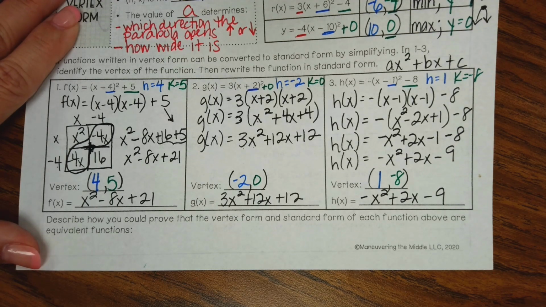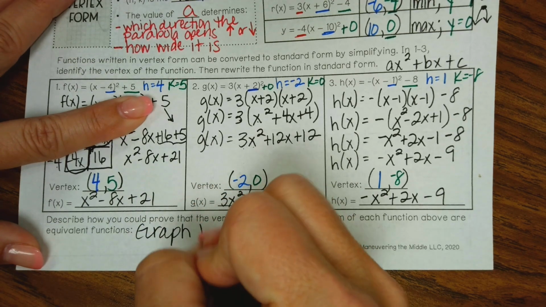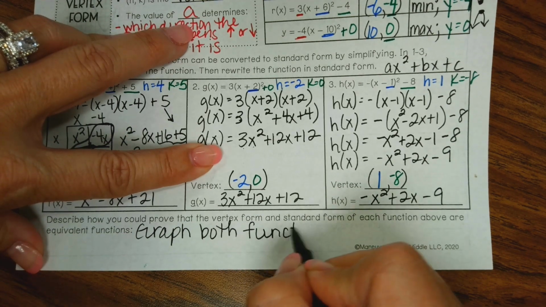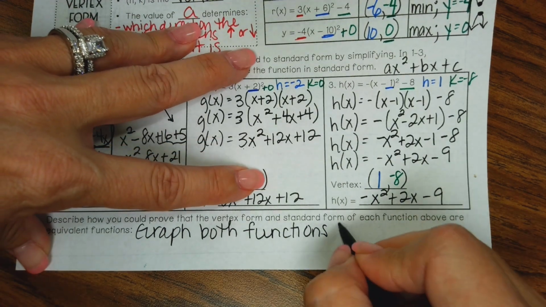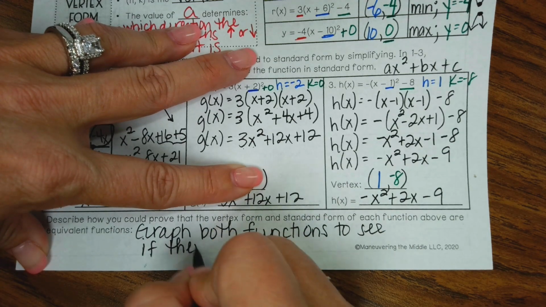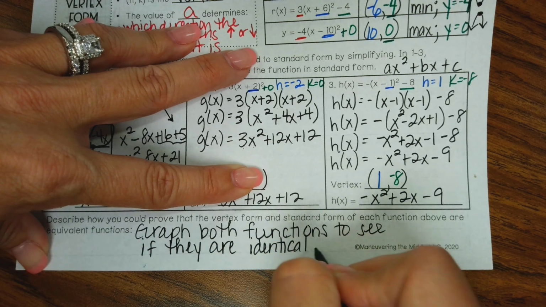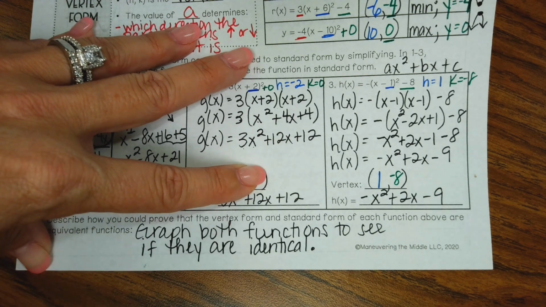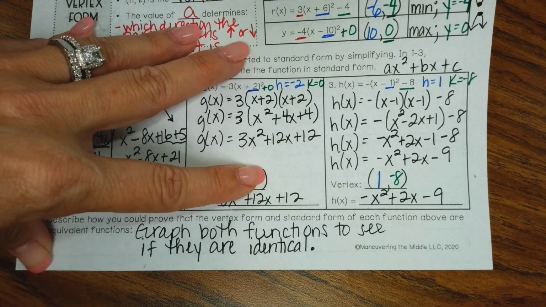Well, would their graphs look the same? Sure would. So graph both functions to see if they are identical. They should overlap each other perfectly. If they don't, then you've done something wrong to change it from vertex form to standard form.